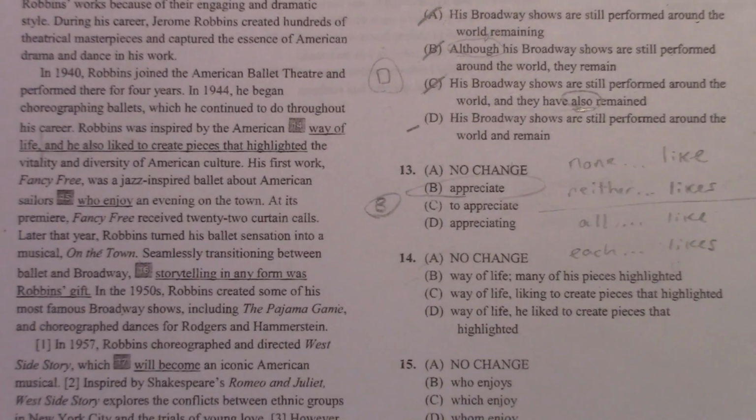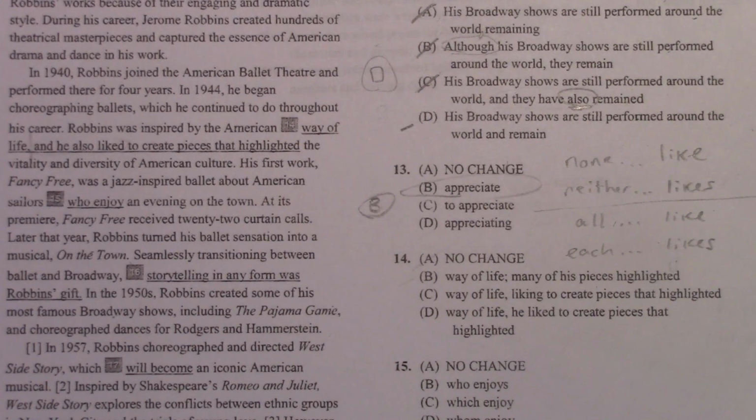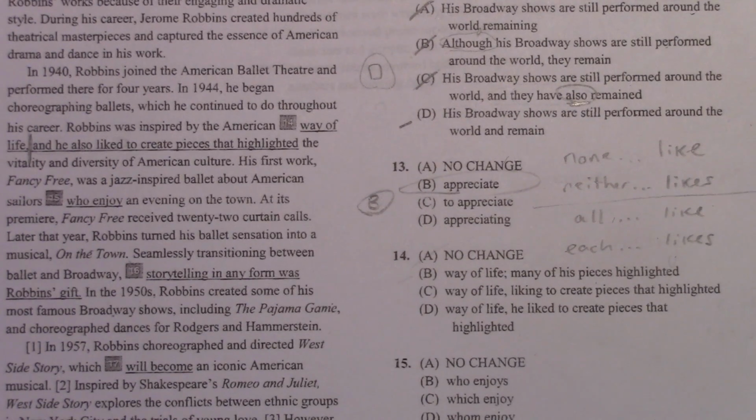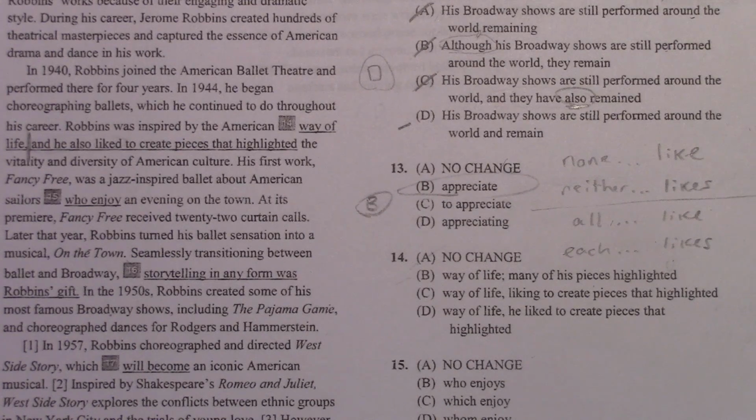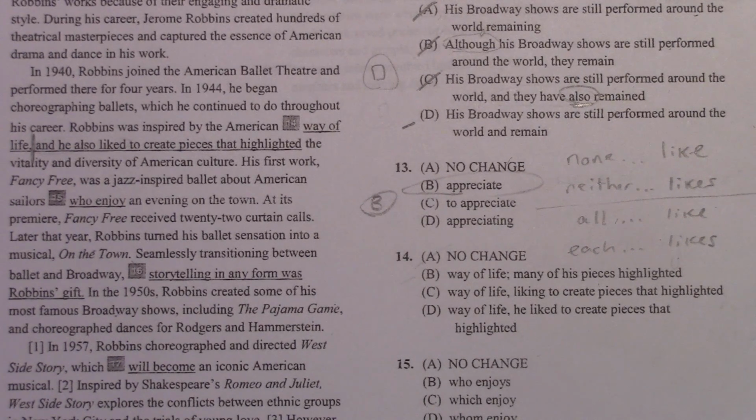Okay, so let's move on to question 14 here. Question 14 reads as follows. Robbins was inspired by the American way of life, and he also liked to create pieces that highlighted the vitality and diversity of American culture. Now let's begin by employing the same technique we used in question 12, drawing a dividing line between the two segments of the piece. The first segment reads, Robbins was inspired by the American way of life, and the second reads, and he also liked to create pieces that highlighted the vitality and diversity of American culture.